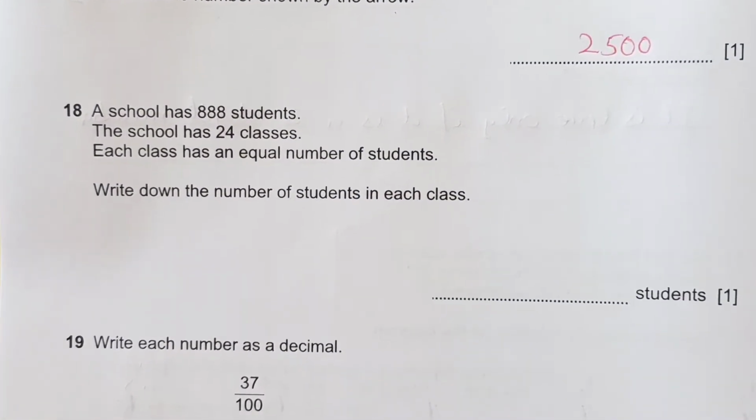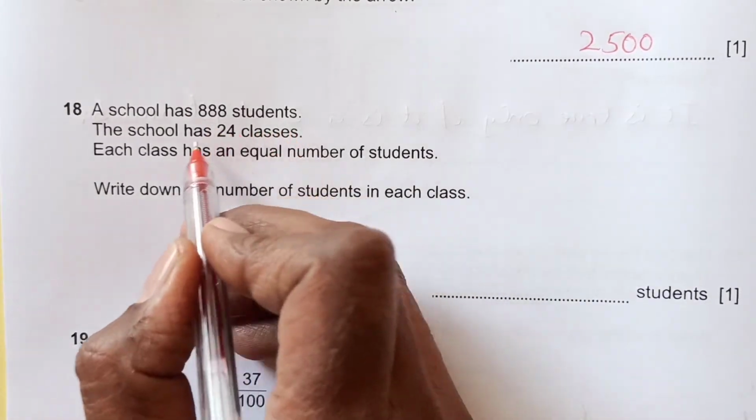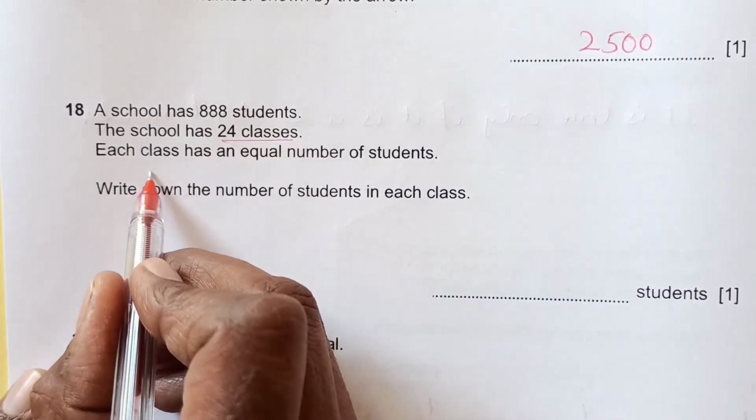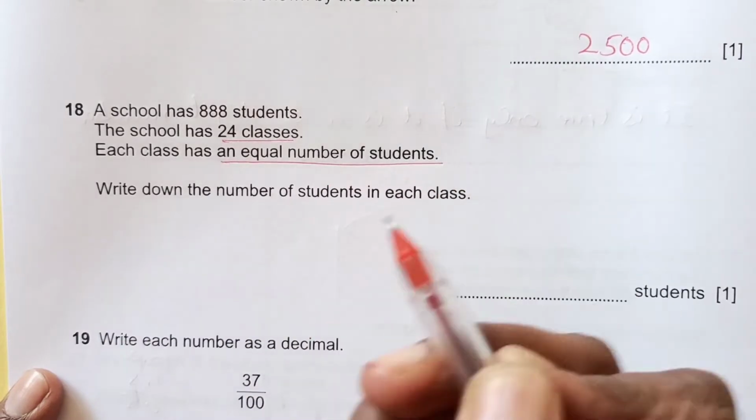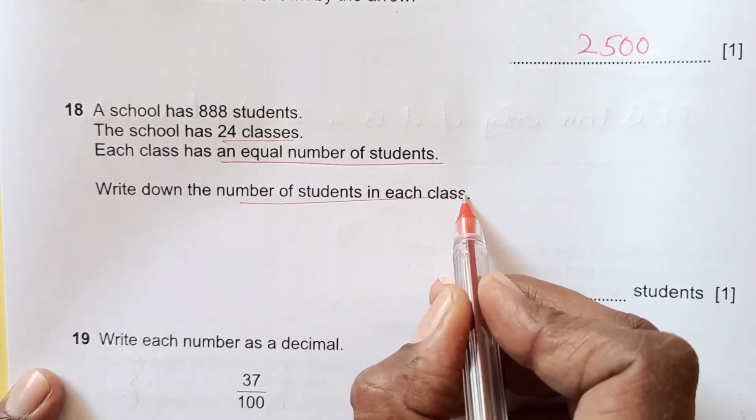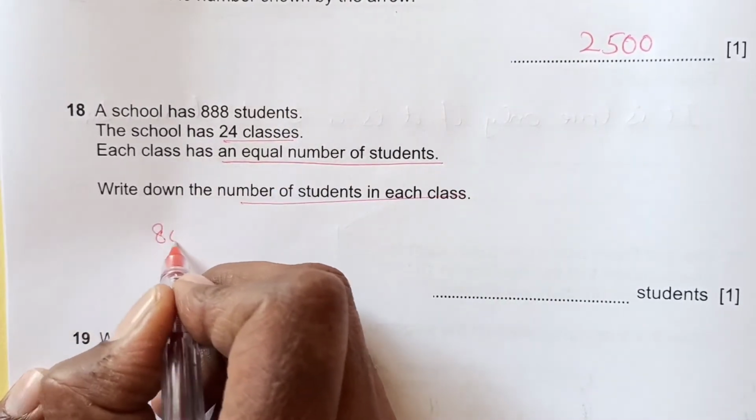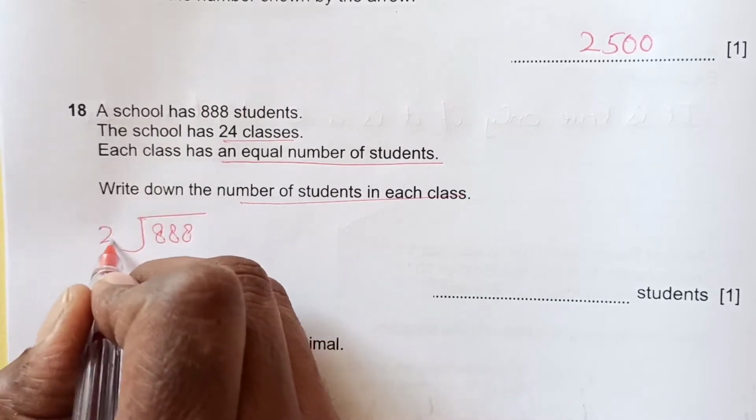Number 18. A school has 888 students. The school has 24 classes. Each class has an equal number of students. Write down the number of students in each class. Simple, we are just going to divide it by 24.